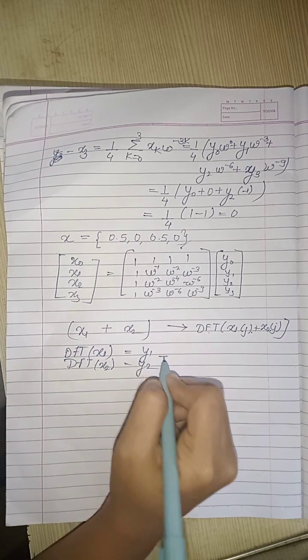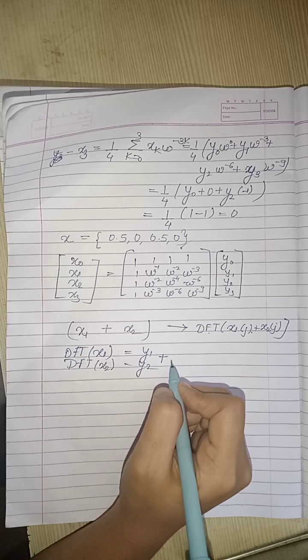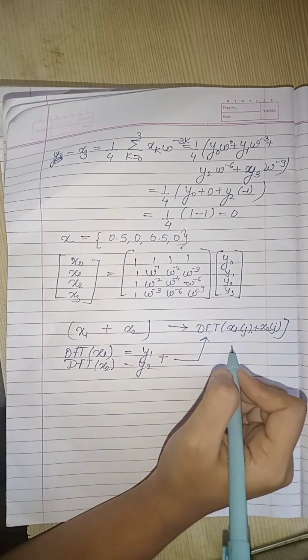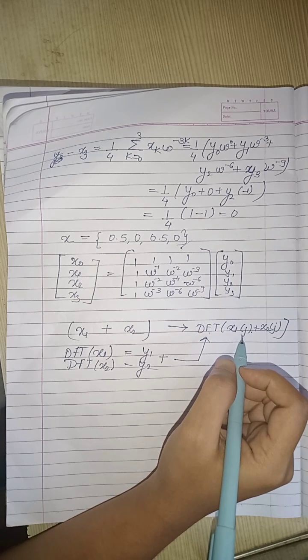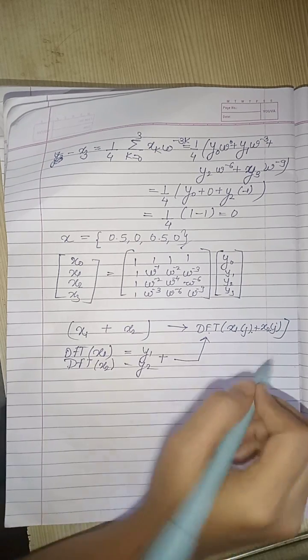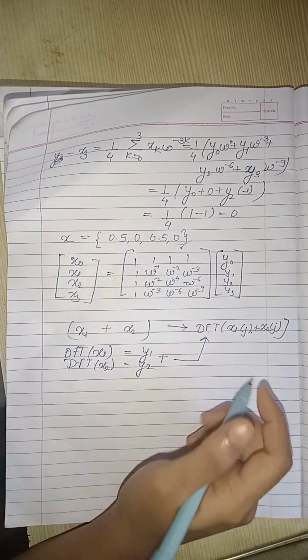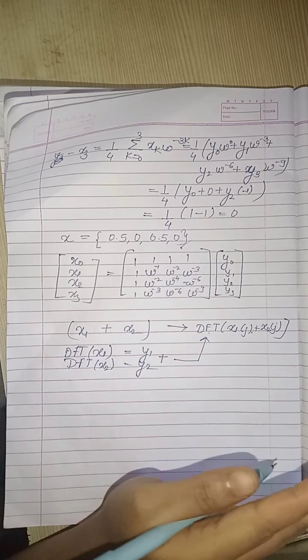If you add these vectors after the transformation, you will get the same result as in the first case, that is first adding the vectors and then applying the transformation. This is known as the linearity property, and DFT follows it.